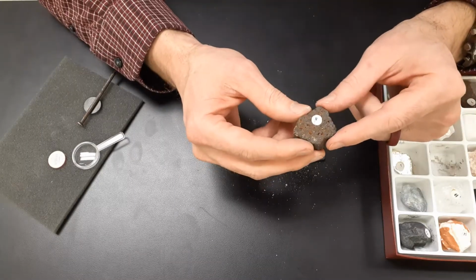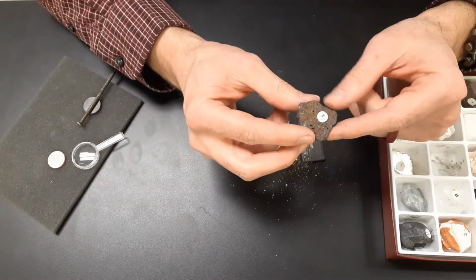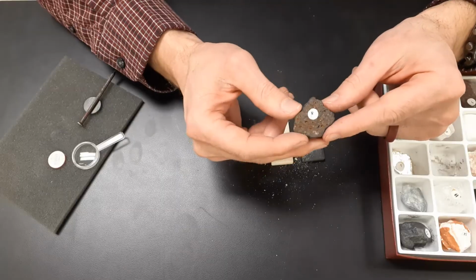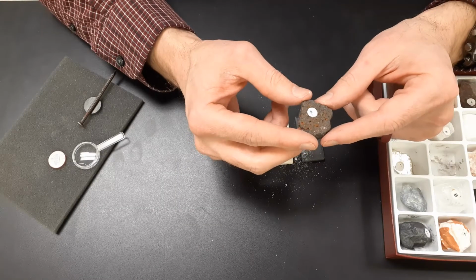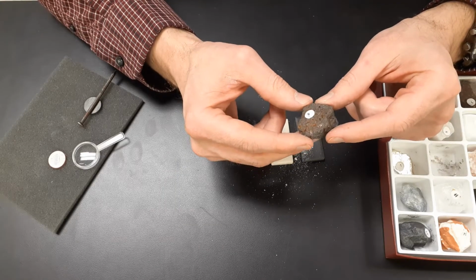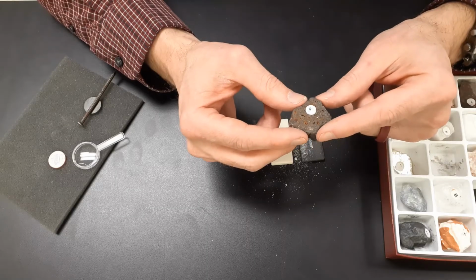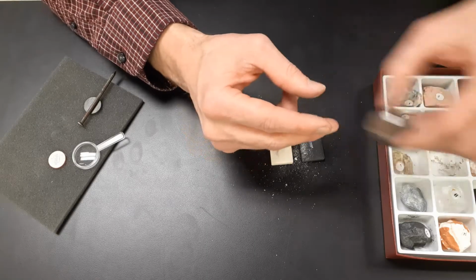All right, the luster for number 8. Okay, number 8's luster, how would you describe this? It's definitely got a metallic type sheen for number 8's luster.